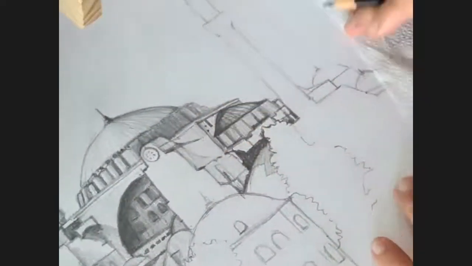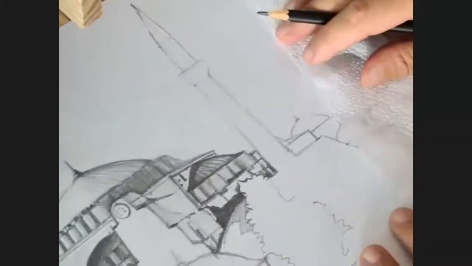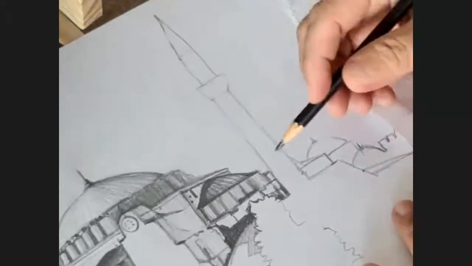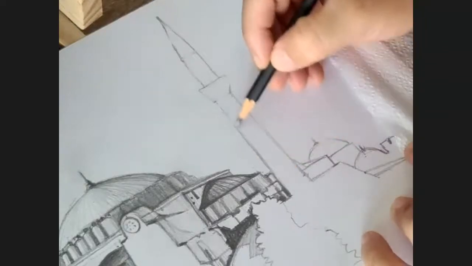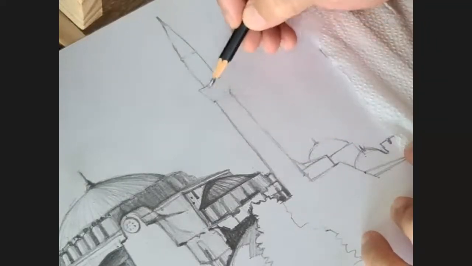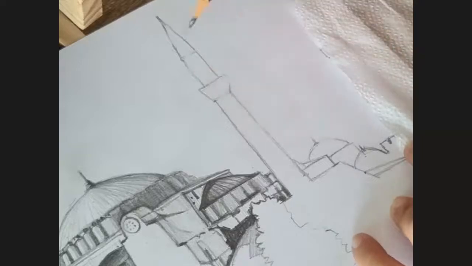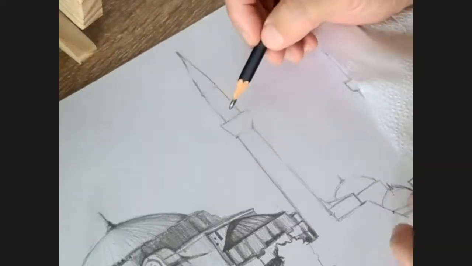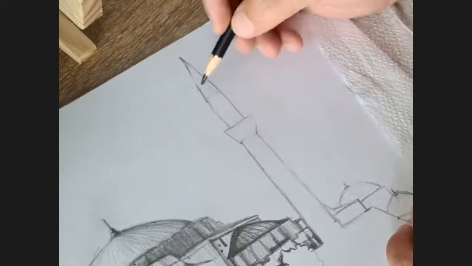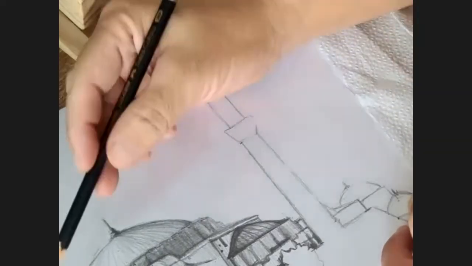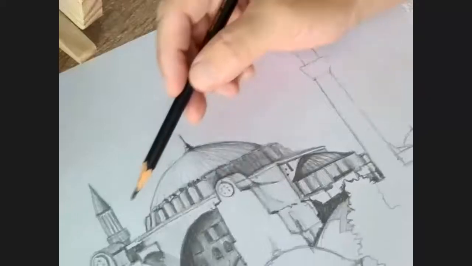Then next, we're going to finish off this area here, this minaret here. This minaret is going like that. Same as what we are doing also. For this one, we're doing the same.